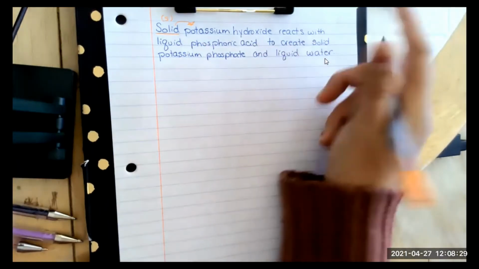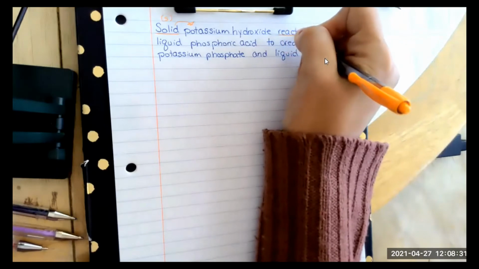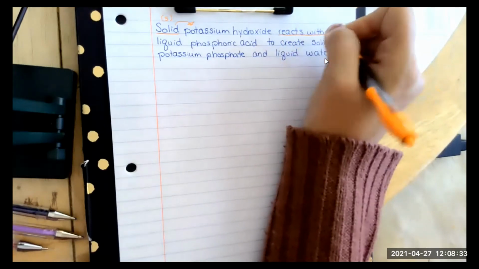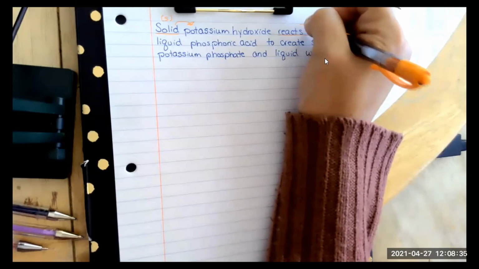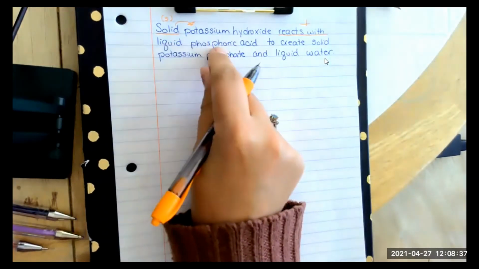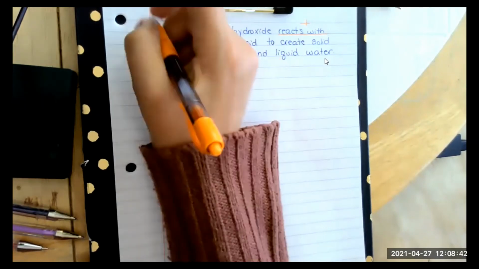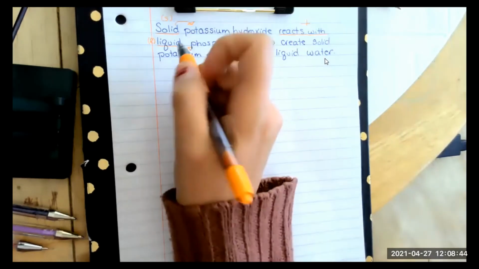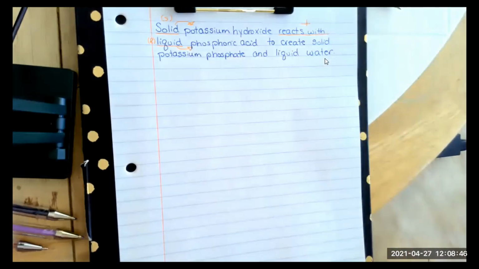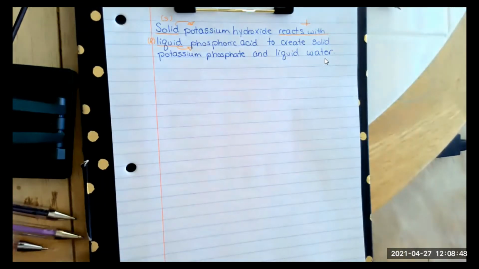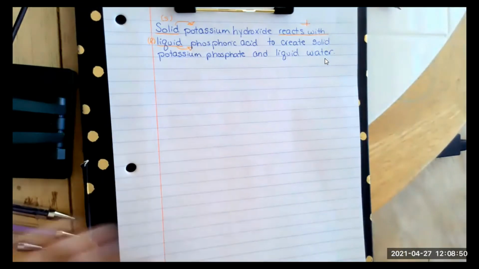It reacts with, remember, it does not say that it's reacting to produce, it reacts with, this is your plus sign. Liquid phosphoric acid. This liquid goes with this phosphoric acid. It's a lowercase l. That's saying the state of phosphoric acid. Now, phosphoric acid is in and of itself a compound or an element, so I leave it alone.